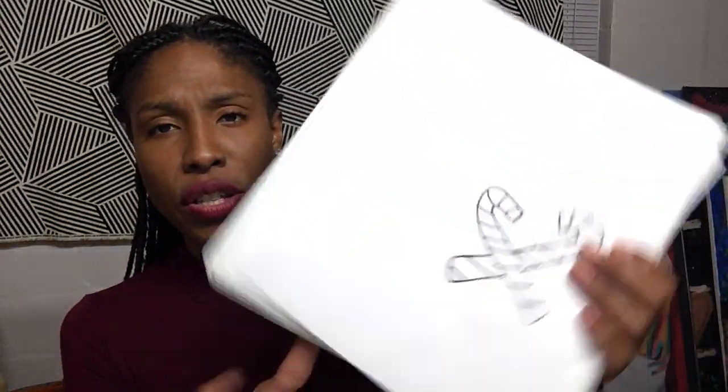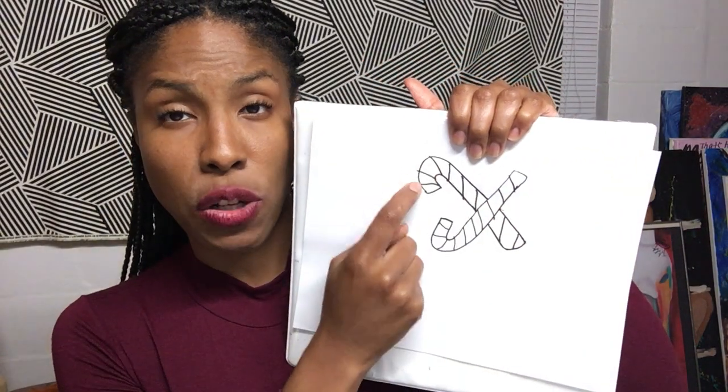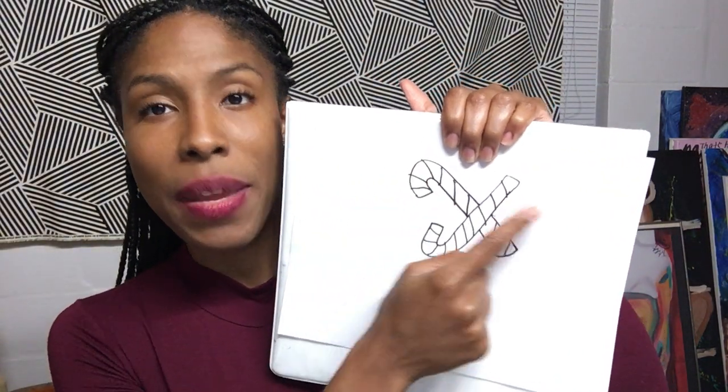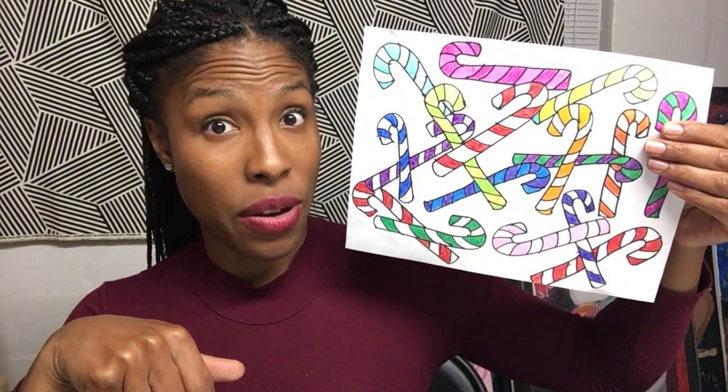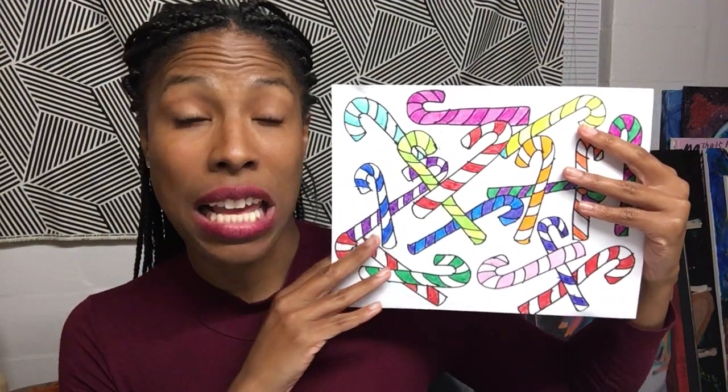So my friends, when you are done with your first 2 candy canes, make sure you color the first one you do first, and then the second one, and you're just gonna keep on adding candy canes until you fill up the whole paper and color it all, okay? Super easy project. Remember that this is due this week, okay? So we want to make sure that we turn this in no later than Friday, okay?